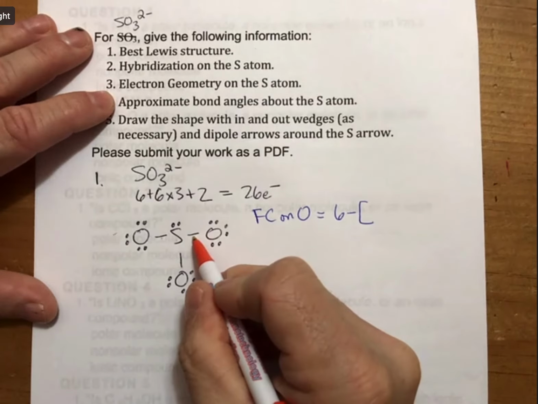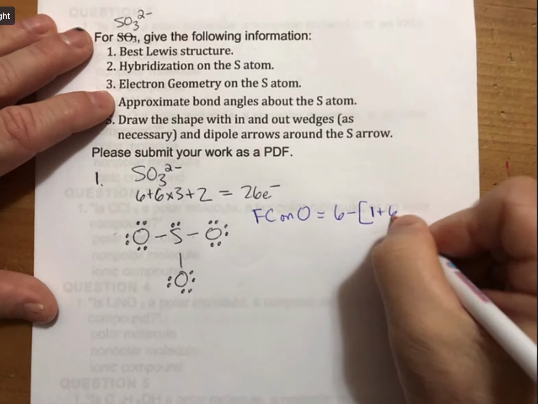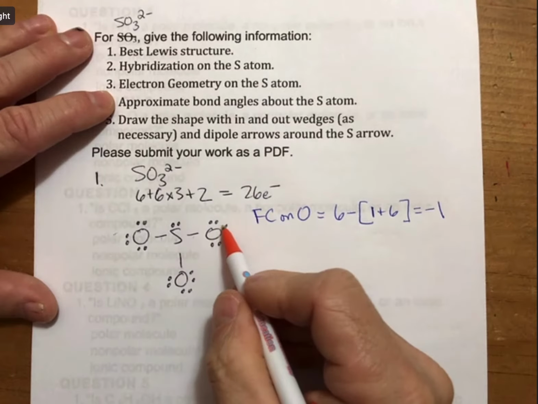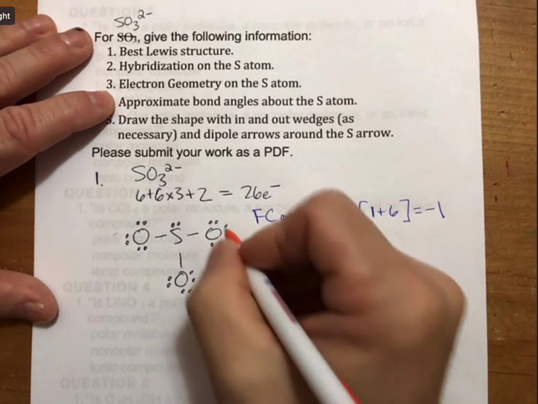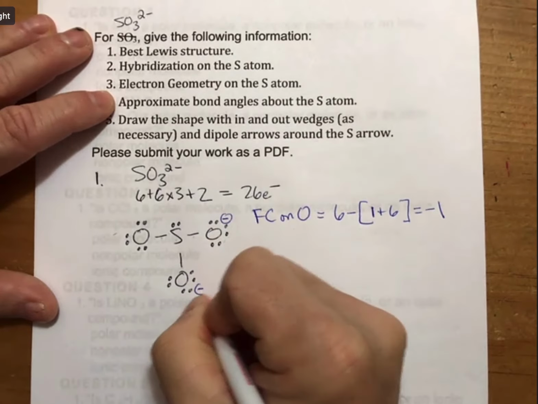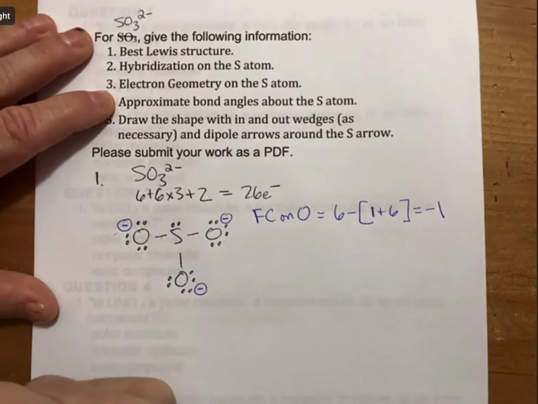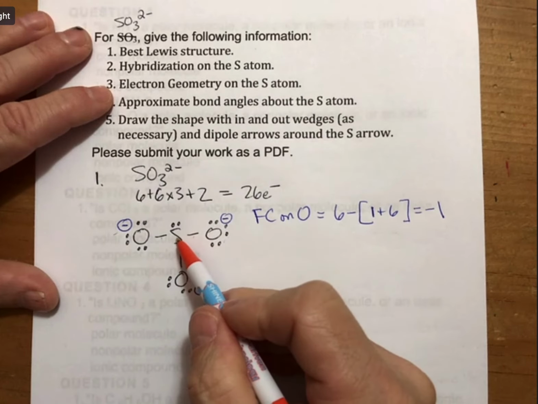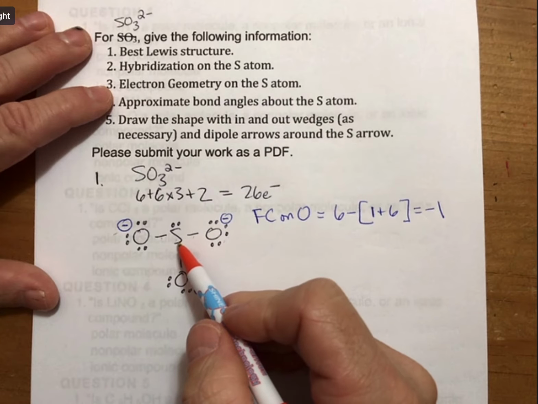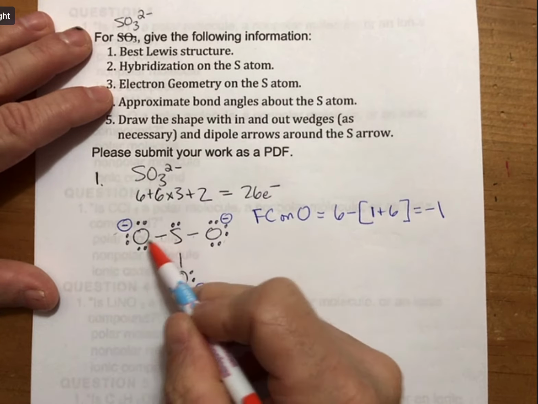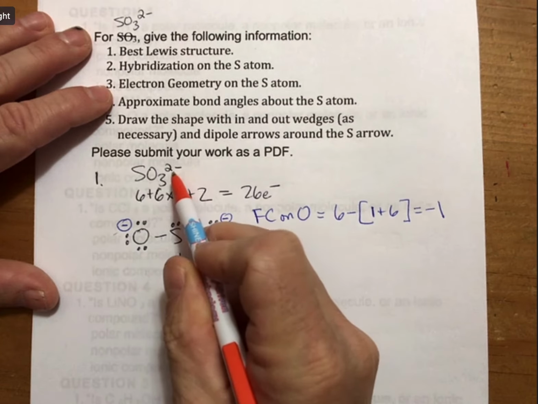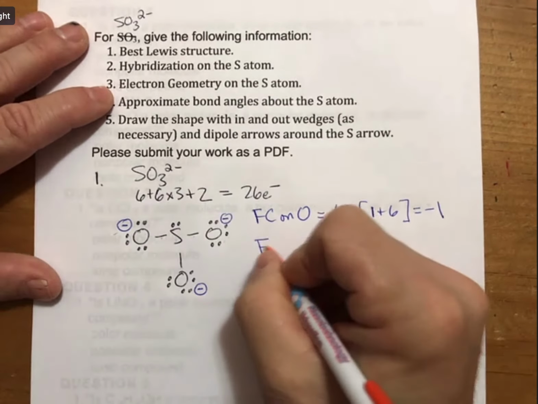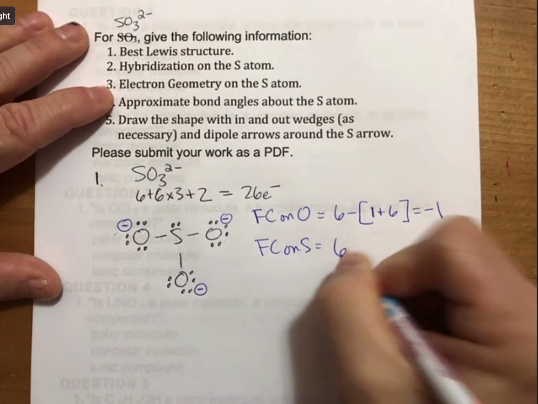Each of these oxygens has 1 bond and 6 unshared electrons, so each of them will have a formal charge of -1, which is 3-. So I bet this sulfur is going to be +1. That's because the sum of the formal charges on the atoms must equal the formal charge on the overall ion. And of course, that is how it's going to work.